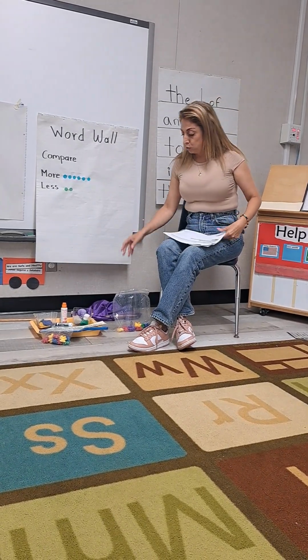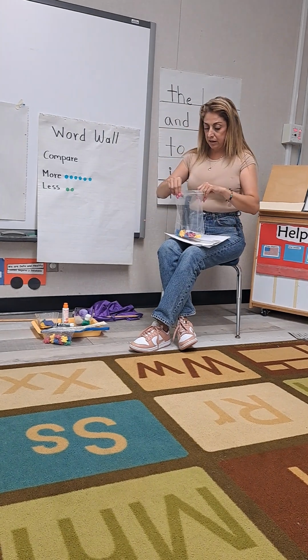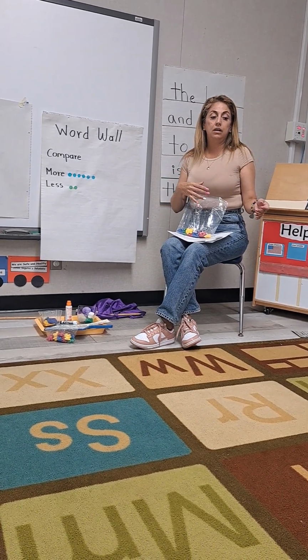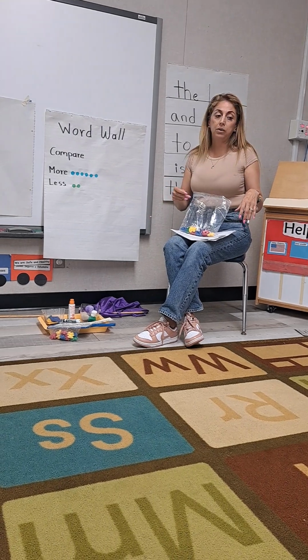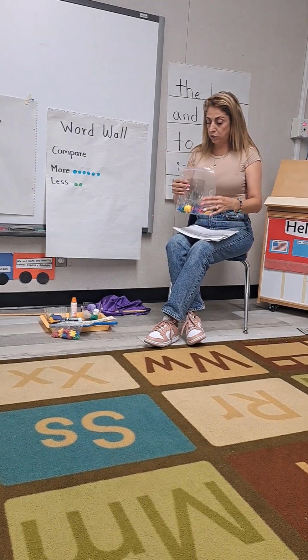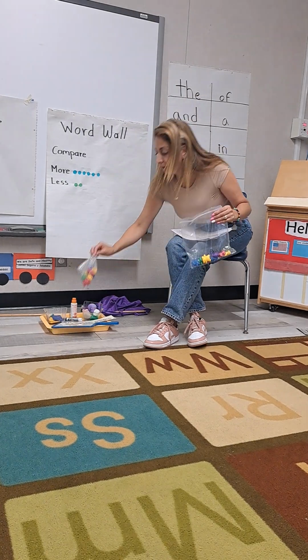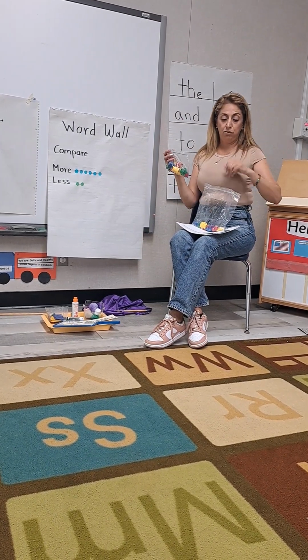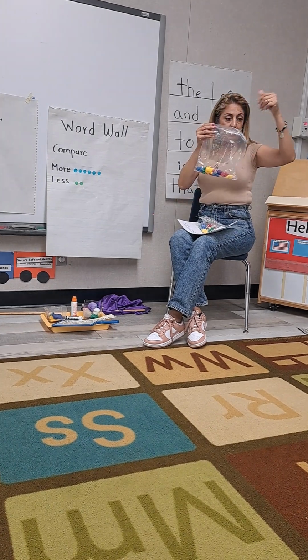And then I will choose a bag, get it out, and then to see if they're understanding the concept, I will ask them for a thumbs up or a thumbs down. So which bag do you think has more? If you think this one has more, show me a thumbs up. If you think this one has more, show me a thumbs up.